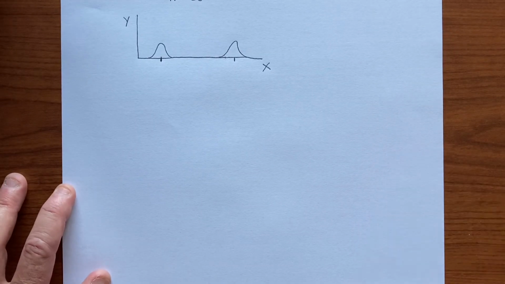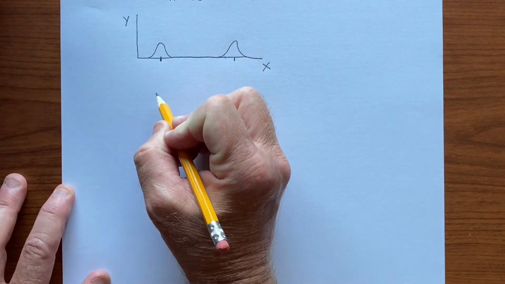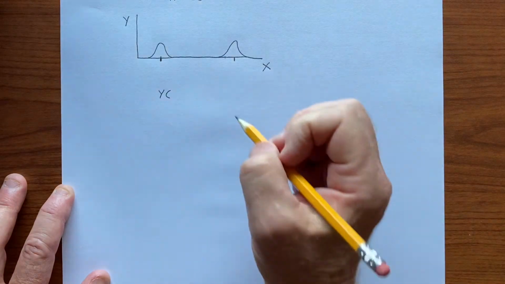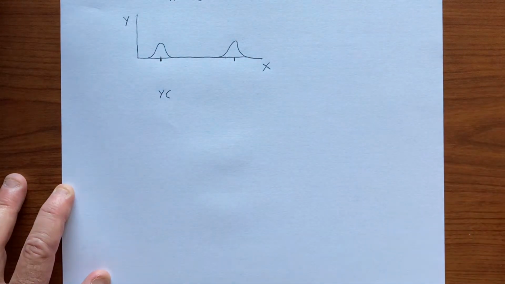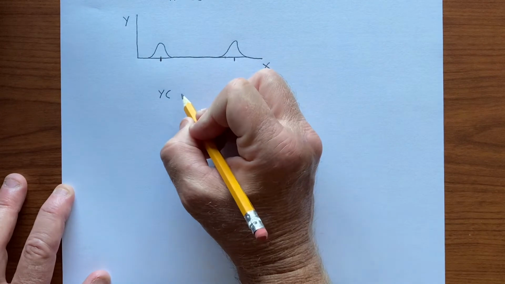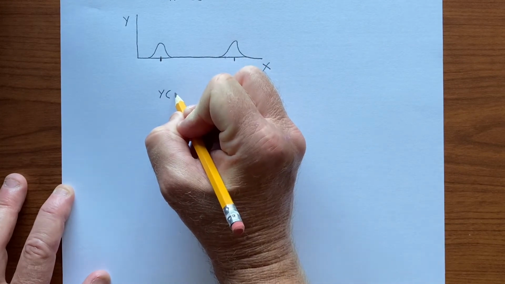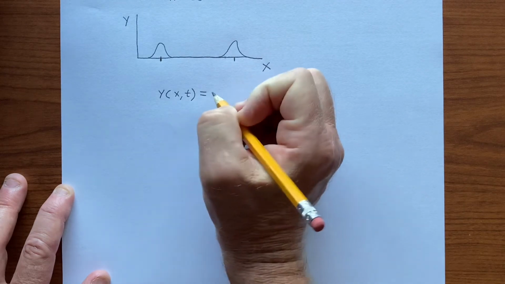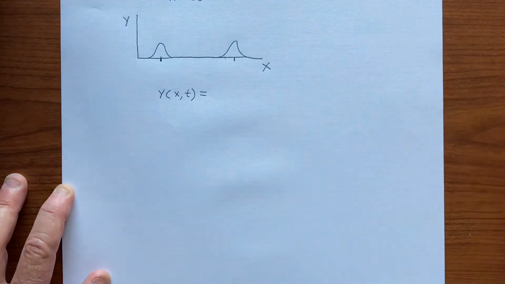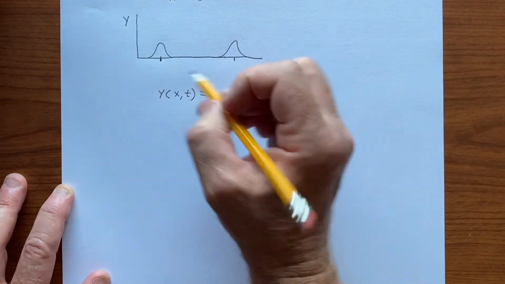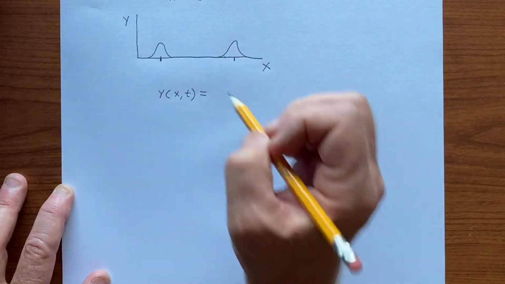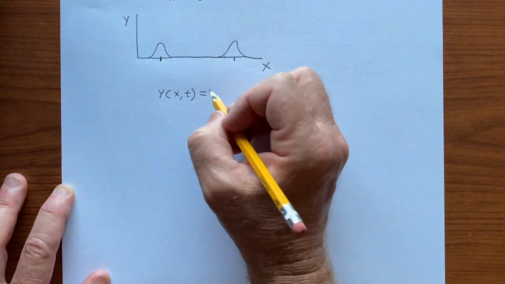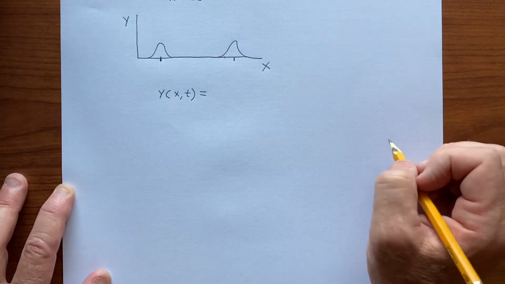So what is the mathematical expression? Well, this amplitude is a function of x and t. So we are looking for a function of x and t that captures this kind of behavior. Well, this represents some kind of value of the function over some range in x.